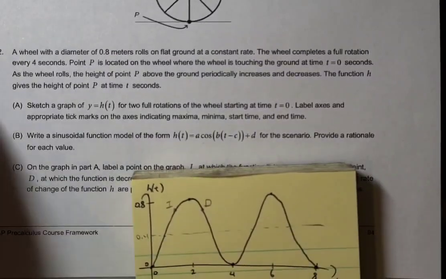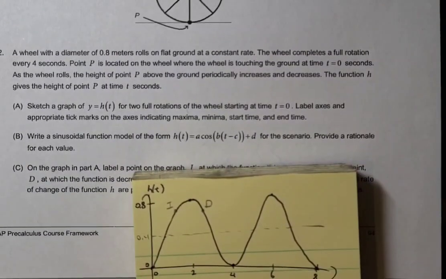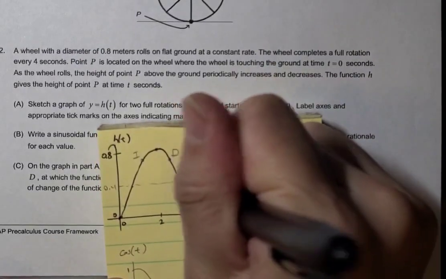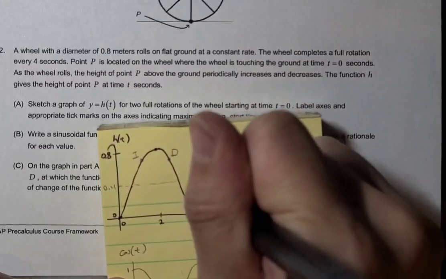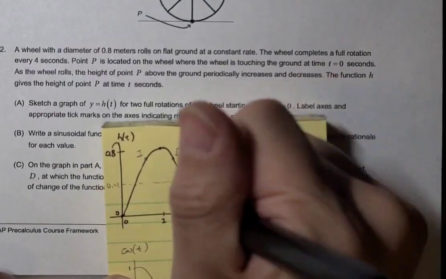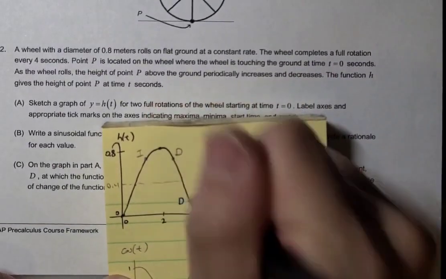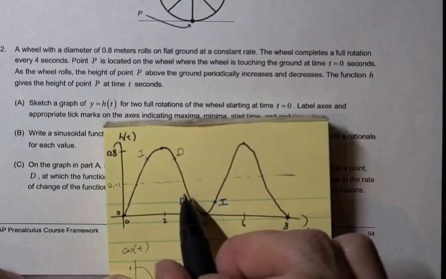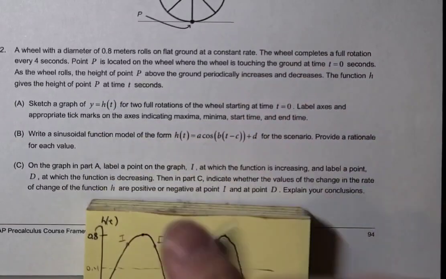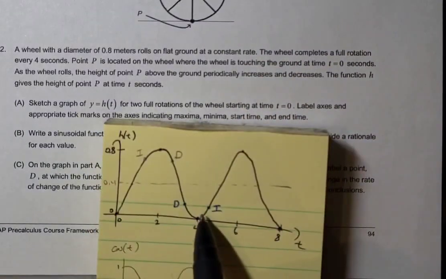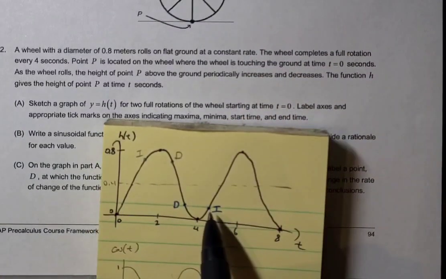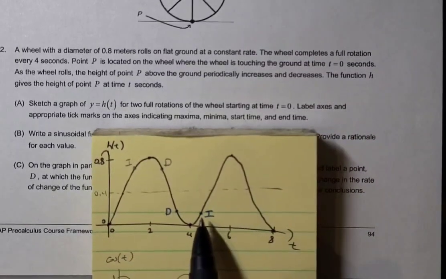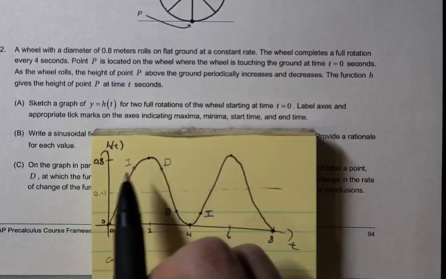Okay? If I picked different I and D, for example, if I picked this as my I, hopefully you can see the blue on camera, and this as my D, it's decreasing here, right? And it's increasing here. But at this D, it's concave up, so the answer would be positive. And similarly, again, at this I, it's concave up. So again, the change of the rate of change is positive. Okay, so it just depends on the I and D that you pick.